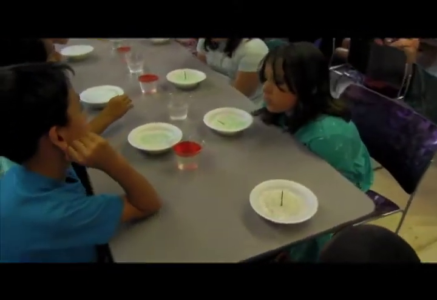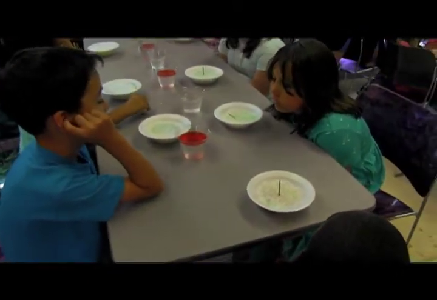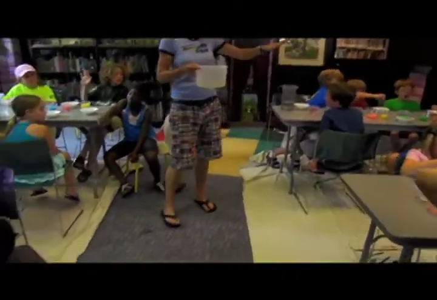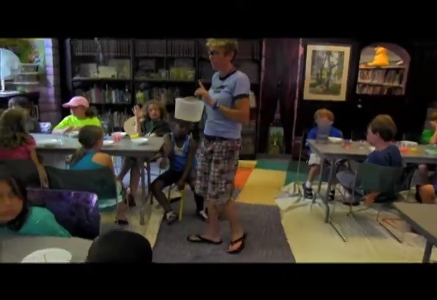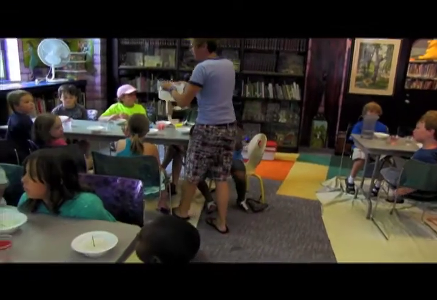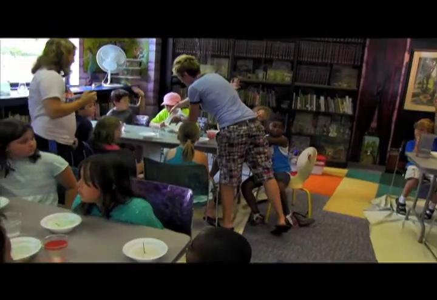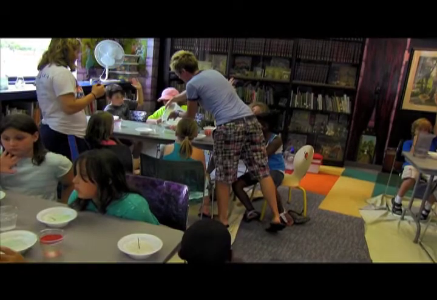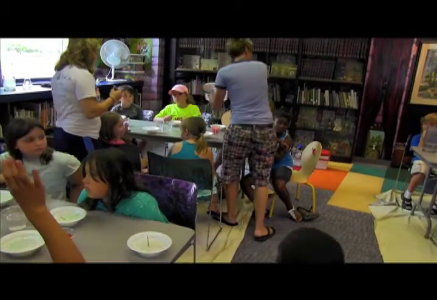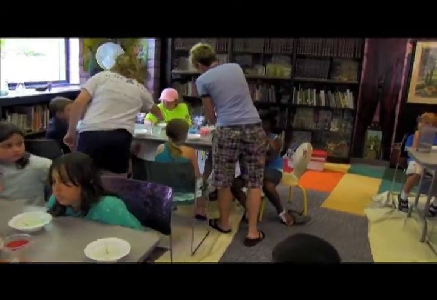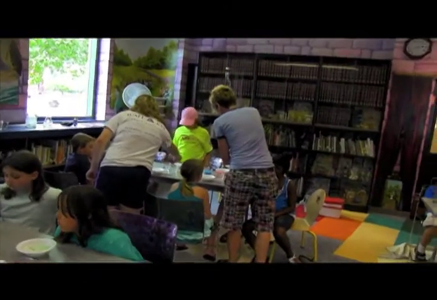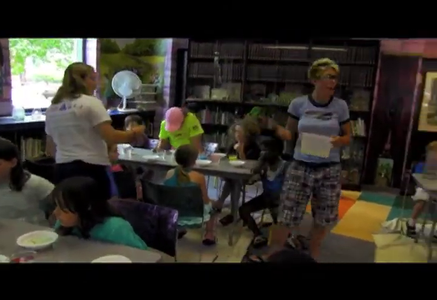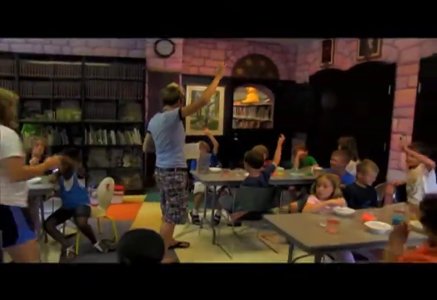Do you think it's really thick or do you think it's really thin? Raise your hand if you think it's really thick. Raise your hand if you think sodium alginate's really thick. Raise your hand if you think sodium alginate's really thin. Raise your hand if you think it's thick like honey. Everyone knows how thick honey is, right?